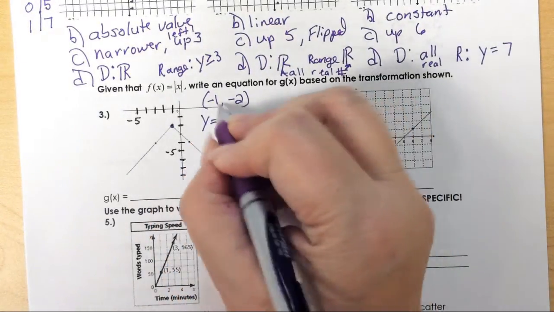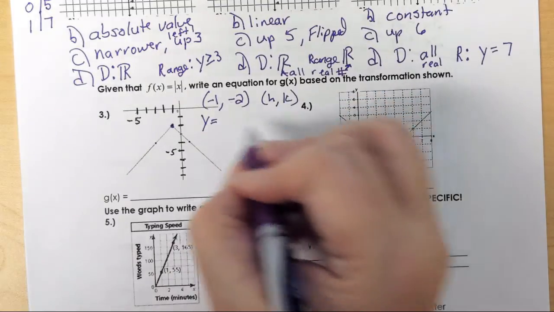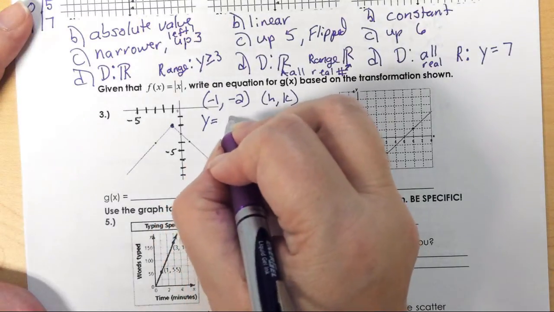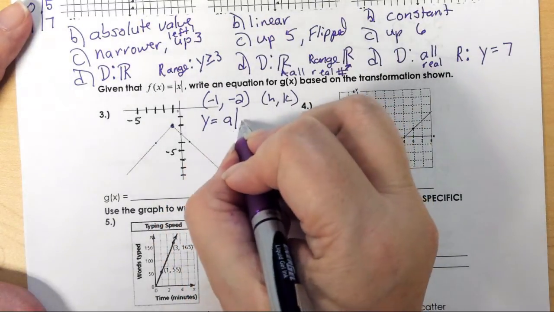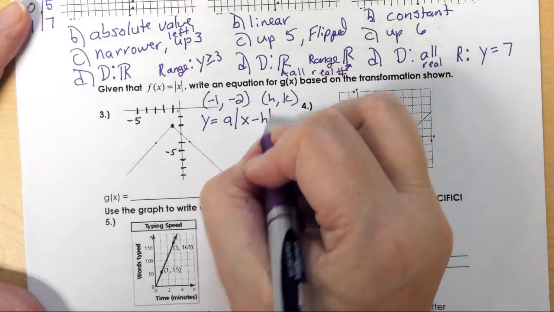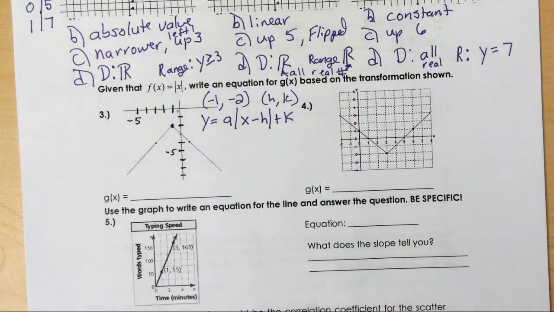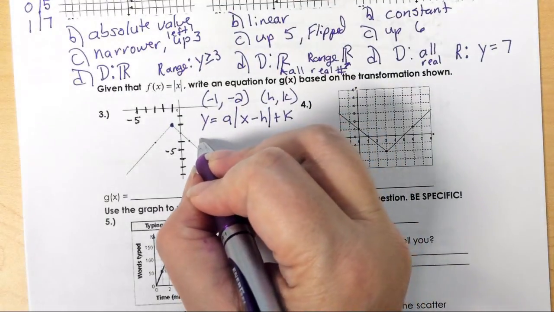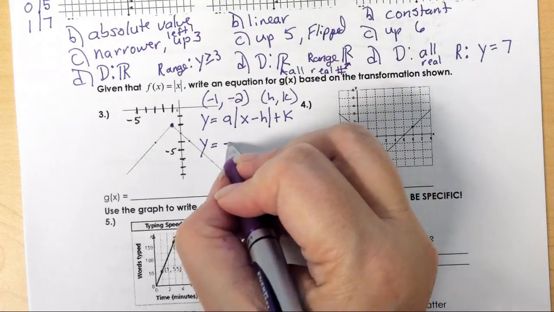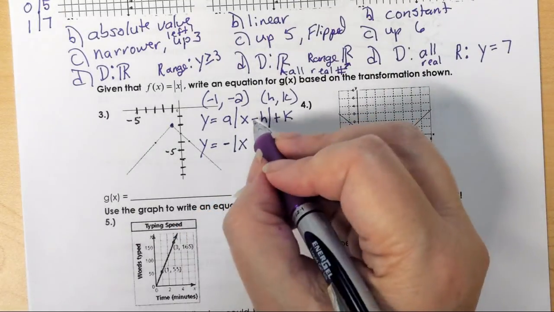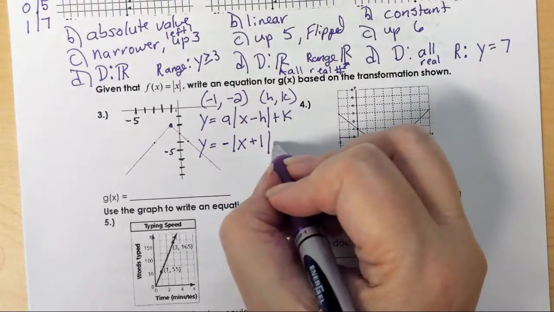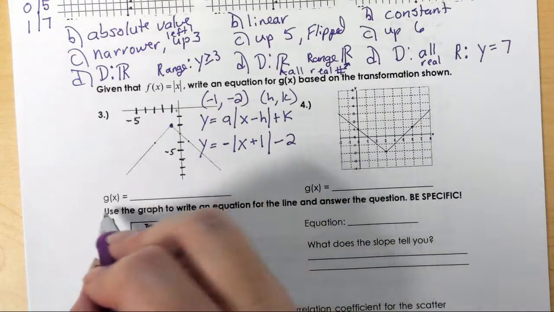Y is equal to, this is h, k. Your formula that you want to make sure you write on your paper, front and back, is y is equal to a times the absolute value of x minus h, plus k. A is only going to be positive or negative 1. Because it is upside down, it is negative. So your equation would be y is equal to negative absolute value of x minus negative 1, so it's plus 1, absolute value, minus 2, which is our equation right here.